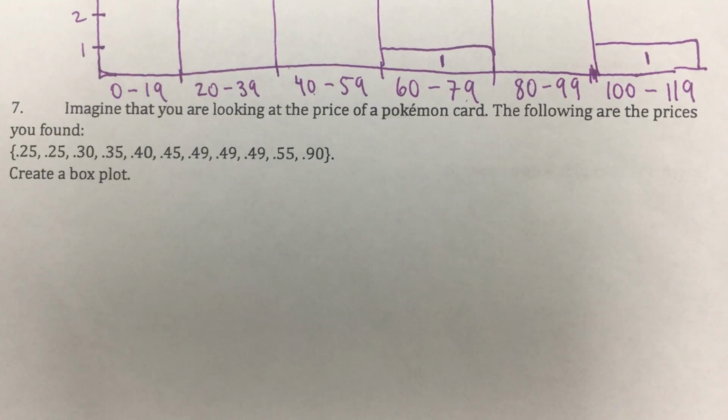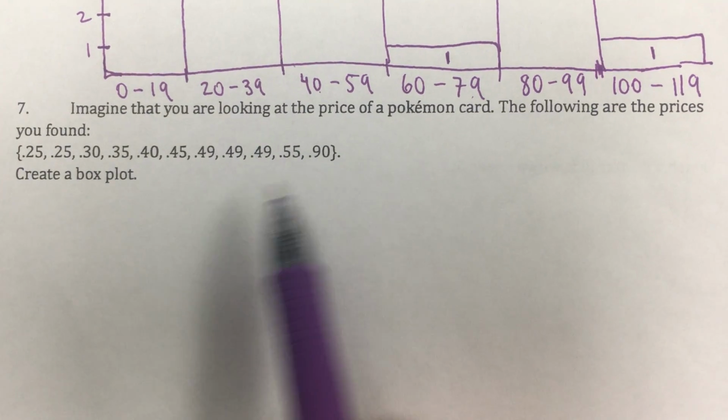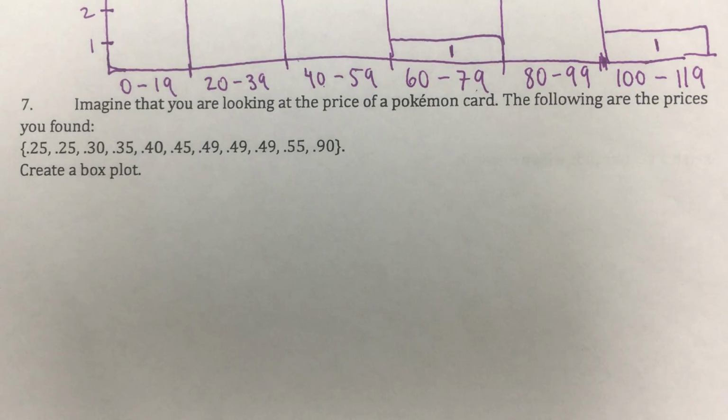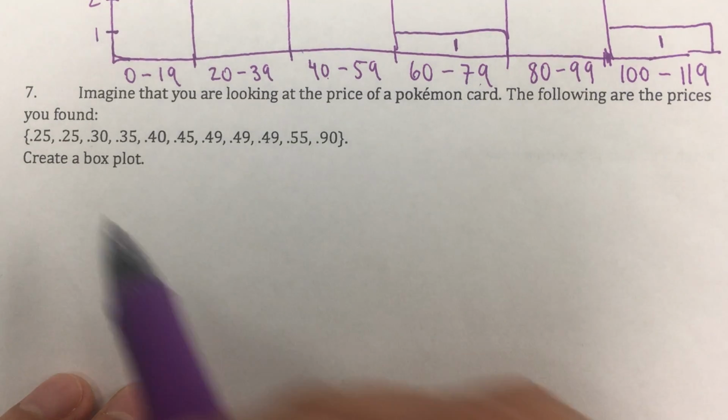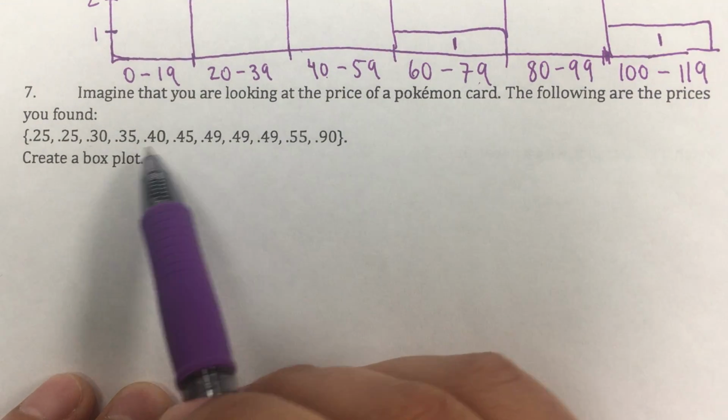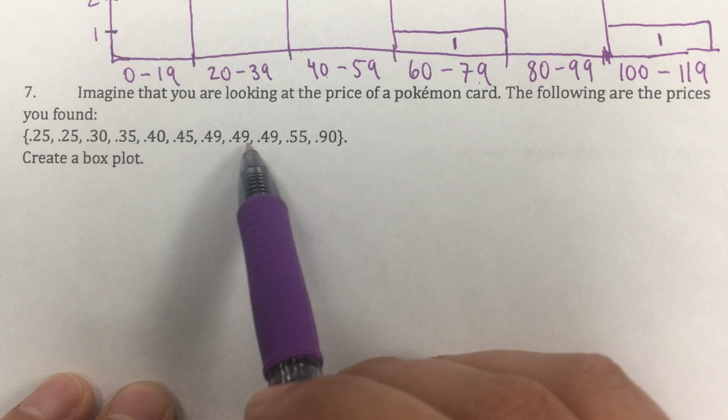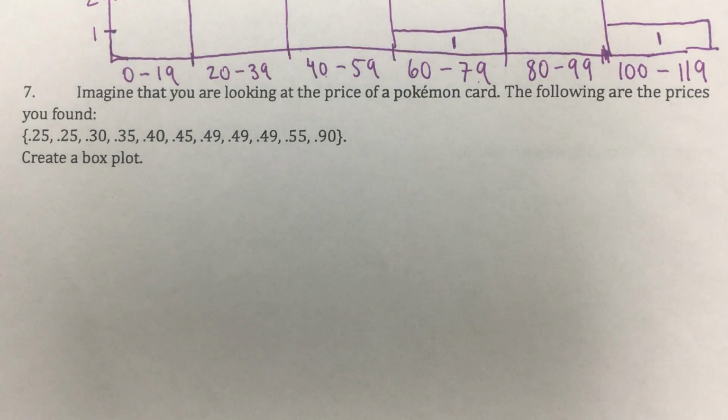Number 7, imagine that you're looking at a price of a Pokemon card. The following are the prices you found: 0.25, 0.25, 0.30, 0.35, 0.40, 0.45, 0.49, 0.49, 0.49. Okay, here are the prices, and it says create a box plot. To create a box plot, the first thing that you have to do is put them in order, but in here we notice that they are in order already.